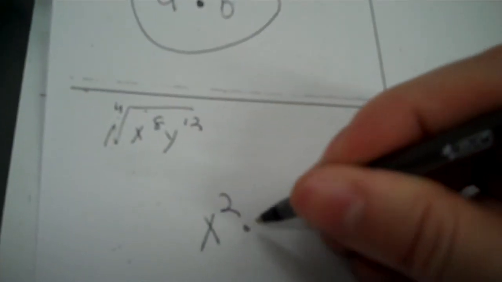I can parenthesize that. Okay, and then 4 and 4. 12 divided by 4 is 3. Okay. So 3 times 4 is 12. You can always multiply these and make sure it's your original. That's a 3, that's a 4. Okay, and I have y to the third then. So x to the second times y to the third.